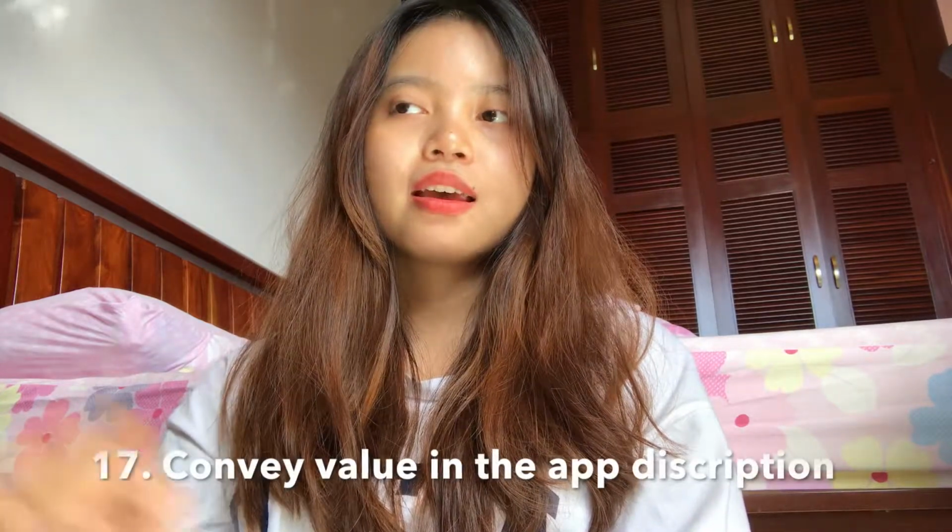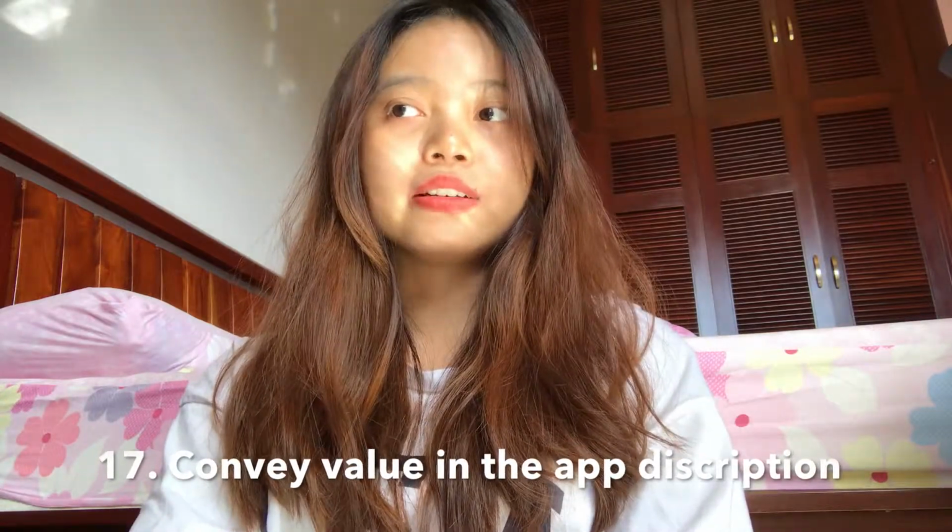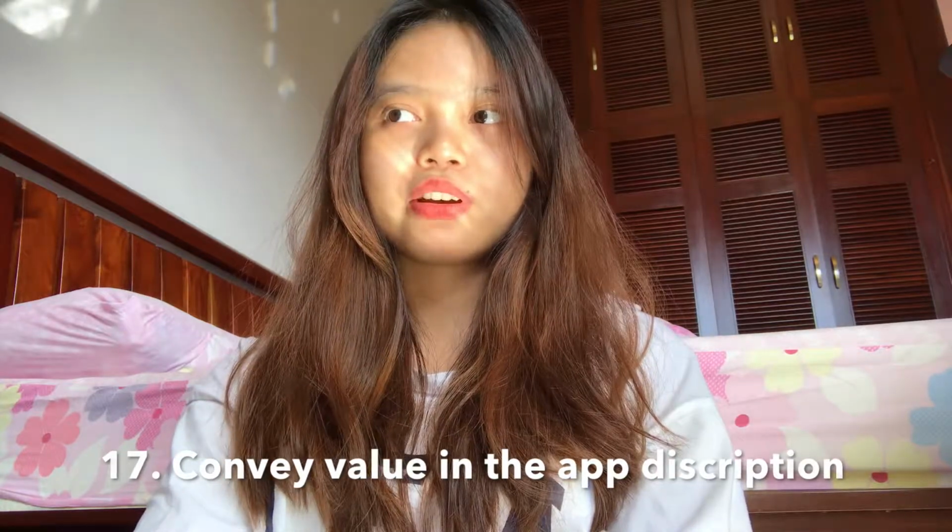Step 17. Convey value in the app description. Always include features and benefits users will get out of the app.